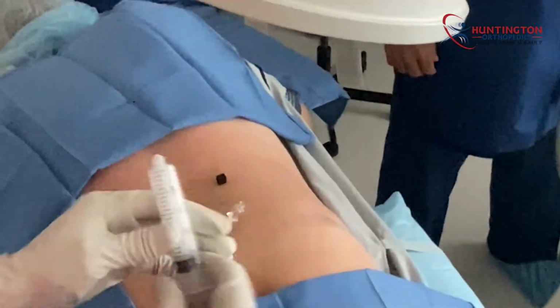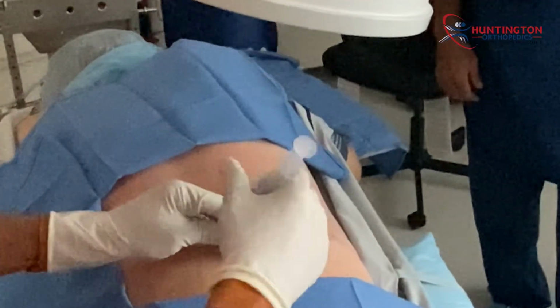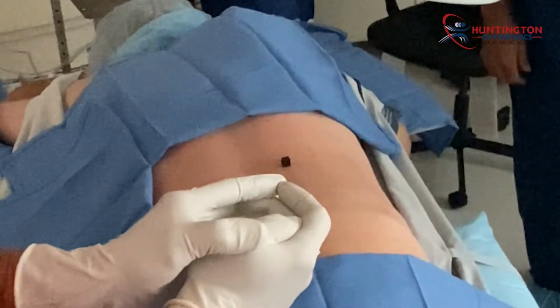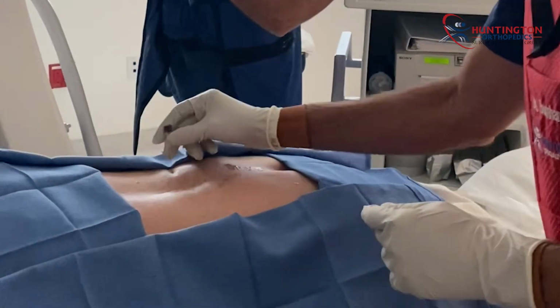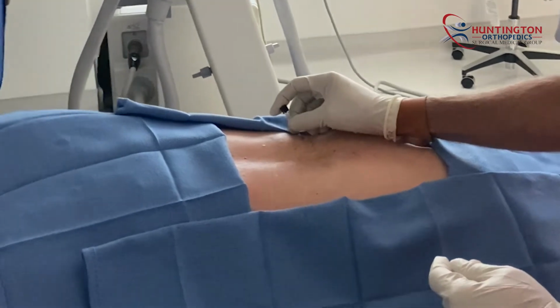We also do a procedure to try and evaluate the sacroiliac joint, and we can put these small needles into the sacroiliac joint as well. That's the joint that forms part of the pelvis from the sacrum to the ilium, or the bone where people say when they put their hands on their hip, that's the ilium.